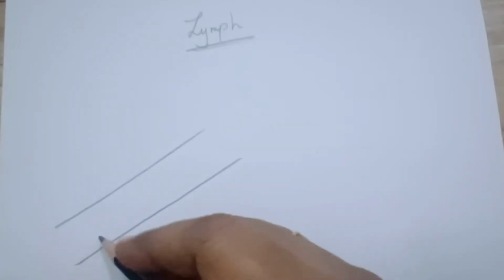In the last class we saw about the capillaries, the smallest vessels where the exchange of material takes place. I said it has some pores. I'm going to draw it magnified to show what is actually happening in the capillaries. The capillaries will not be this broad; they are very thin vessels. It is called a capillary.